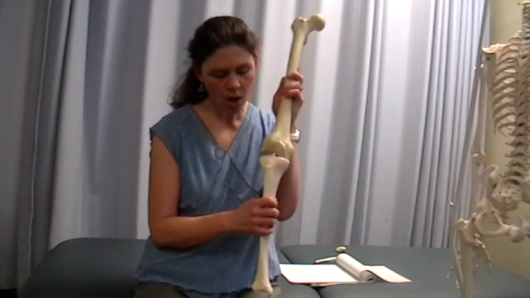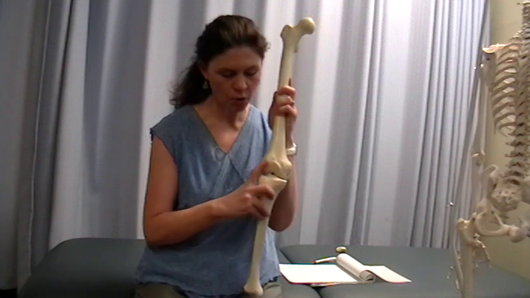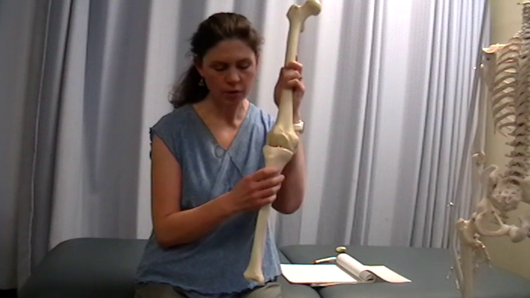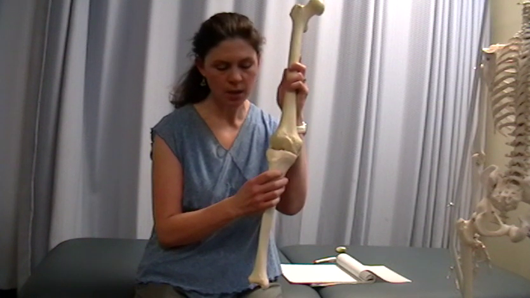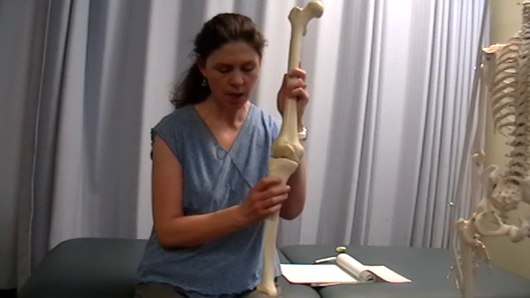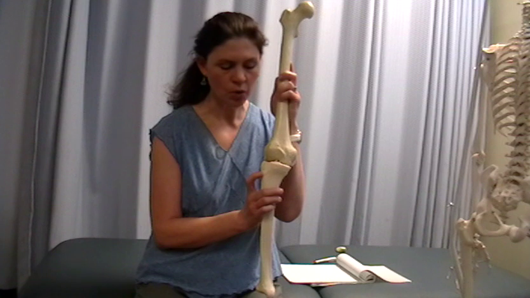external rotation, we define that by where the tibial tuberosity is in relation to this anterior part of the femur. So for open chain rotation, okay, the tibia is going to move out like that. It's going to rotate outwards or rotate laterally. So that tibia is actually lateral to the anterior part of the femur.